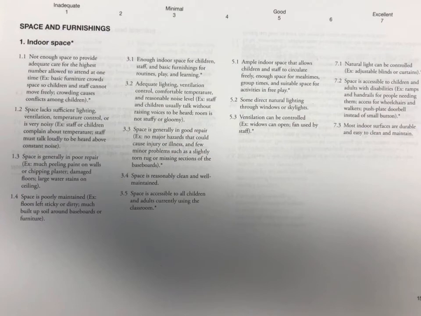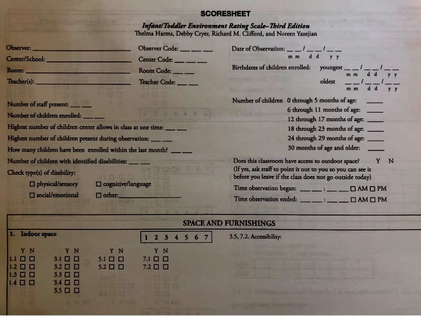And you read through the whole description: 1.1, 1.2, 1.3, 1.4, 3.1, 3.2, 3.3, 3.4. So you are going to read the whole thing, and then you are going to mark yes or no to each item.